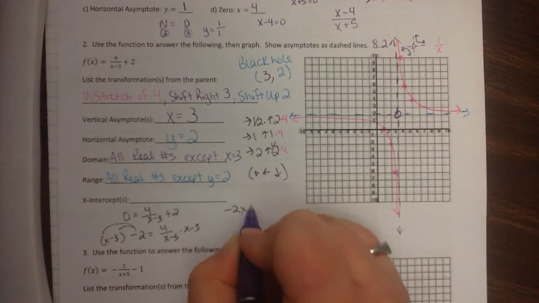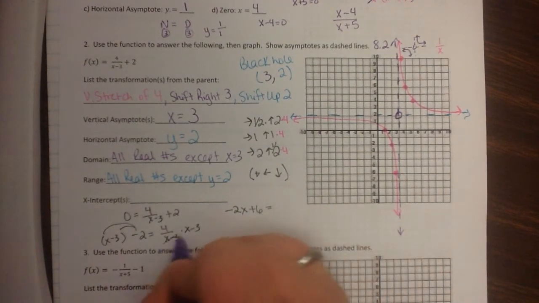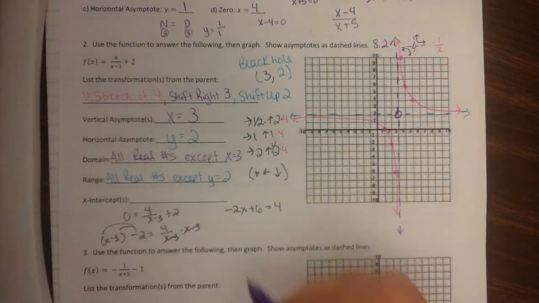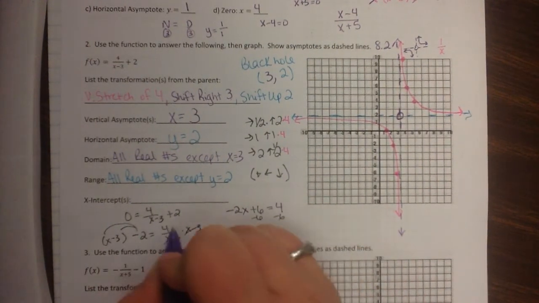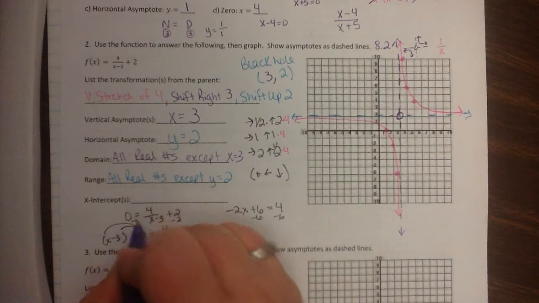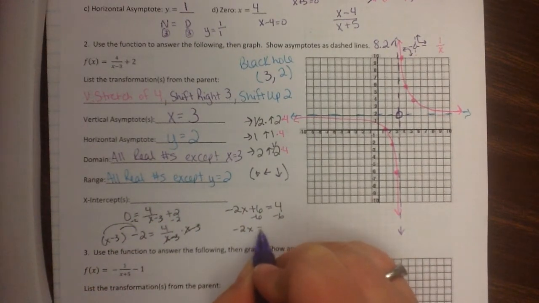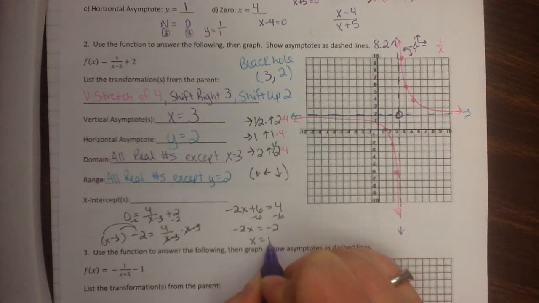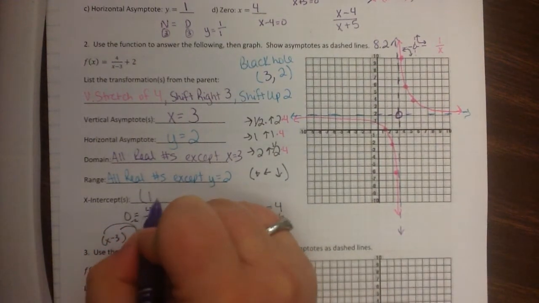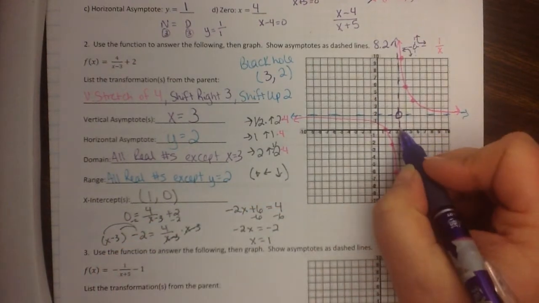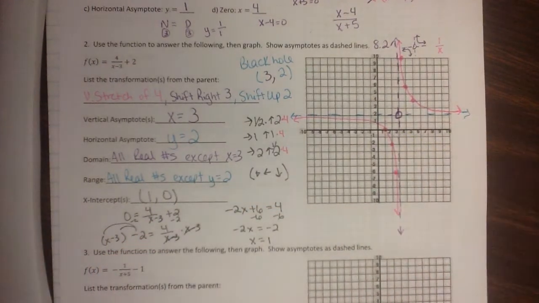So negative 2x plus 6 equals, those will cancel, 4, subtract 6. I guess I didn't show my minus 6 in there. Negative 2x equals negative 2, so when I divide by negative 2, x equals 1. So my ordered pair here is going to be 1, 0. And yep, I do have that on my graph. I always like to double check. I probably should have done that before I graphed it.